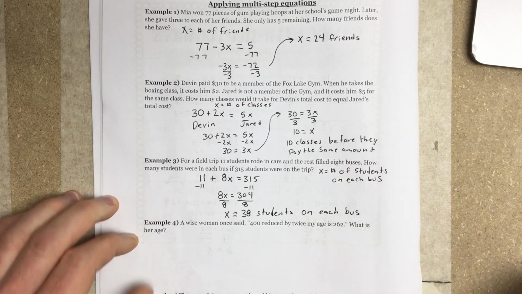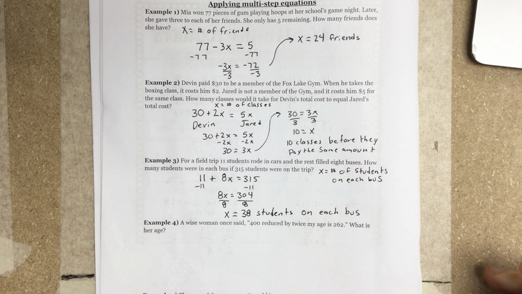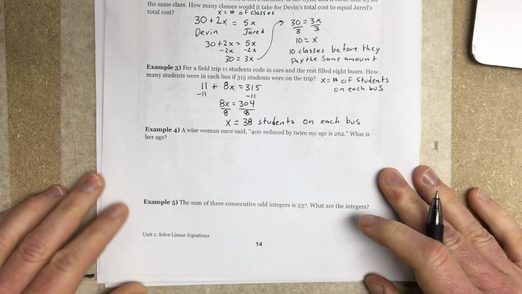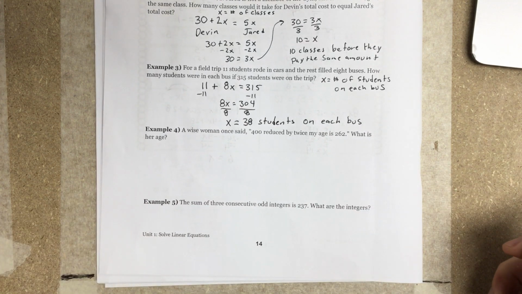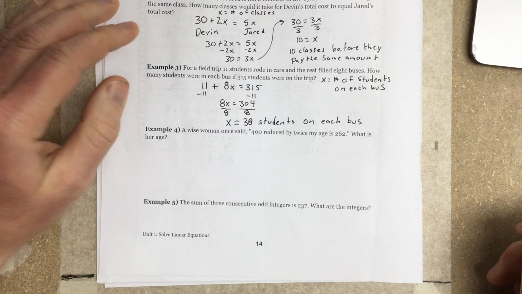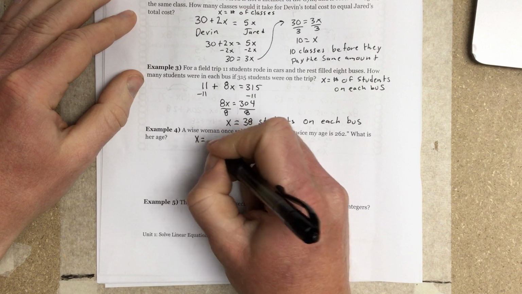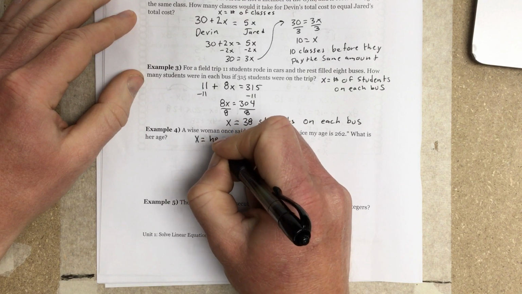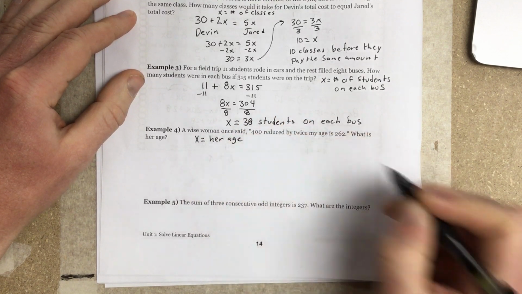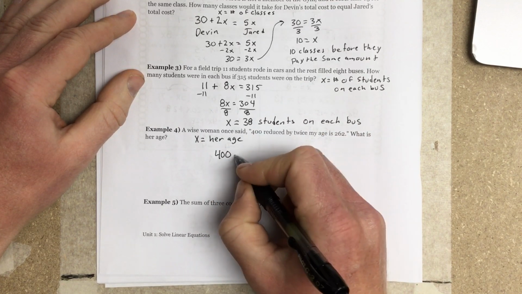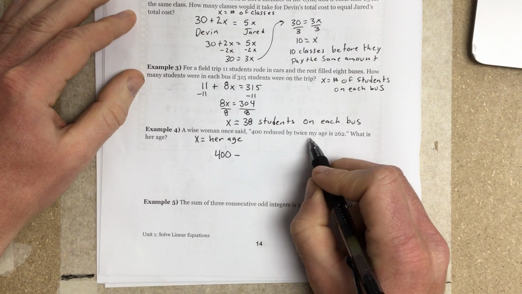Now let's look at example 4. It says a wise woman once said, 400 reduced by twice my age is 262. What is her age? So we're looking for her age. And it says 400 reduced, which means subtraction, by twice my age.